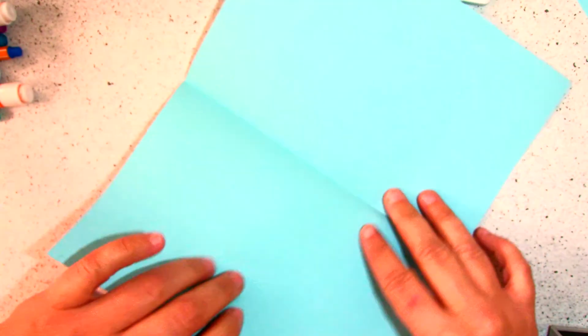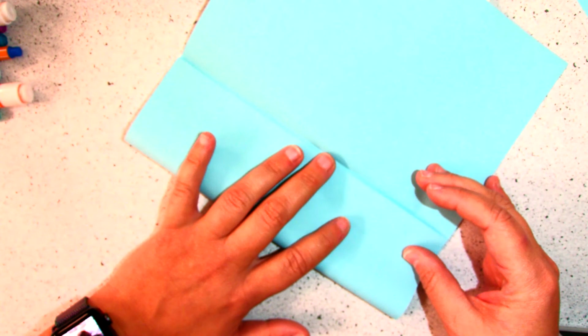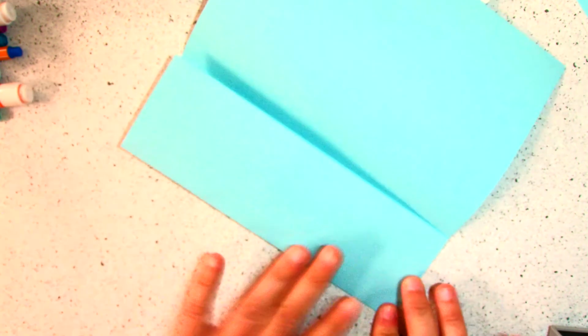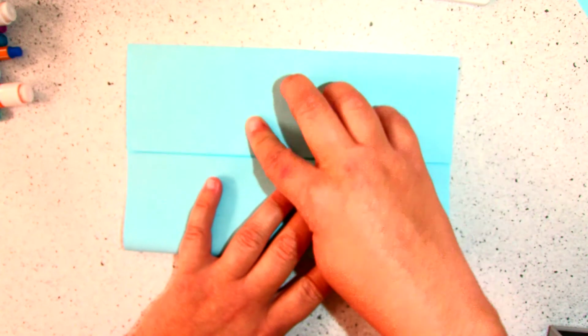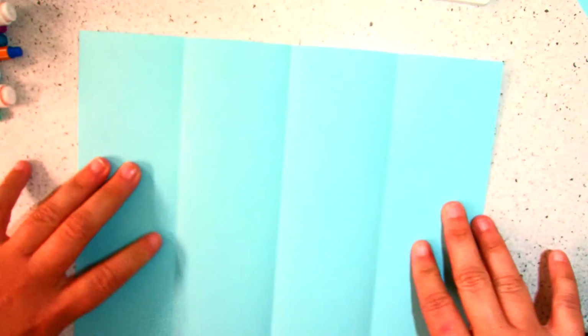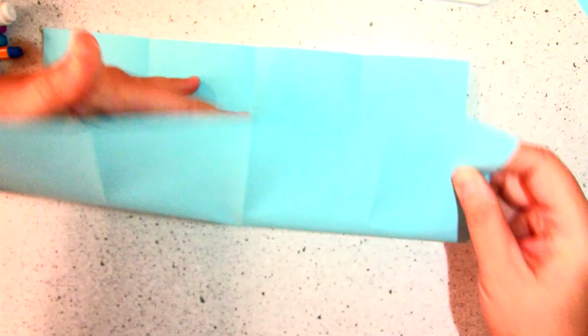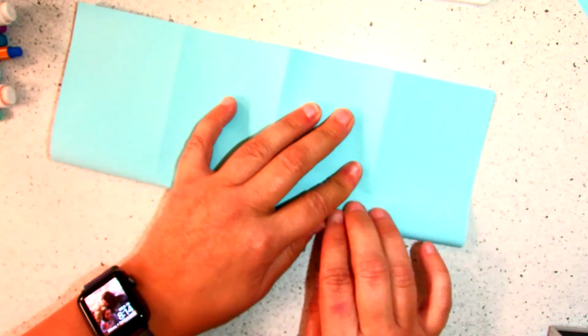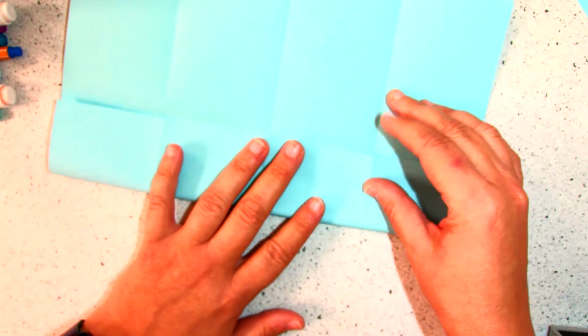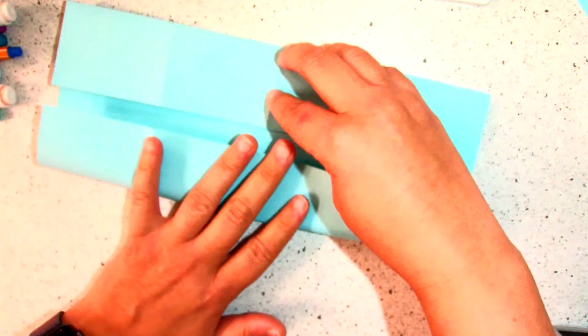Then open it back up and then fold to that crease you just made. Okay, so you want to fold it to that crease you just made and do the other side. Then fold it open again and we're going to fold it the other way. So fold it in half the other way, long ways. And then open it up and fold to that crease that you made long ways. Okay, so do that.